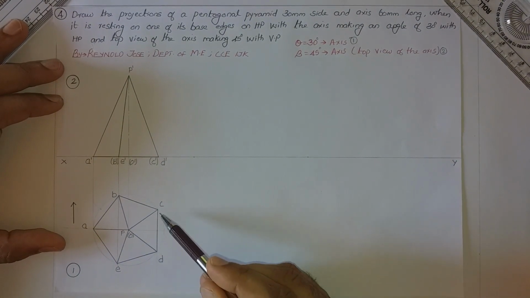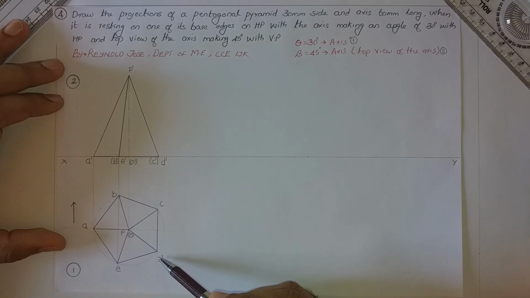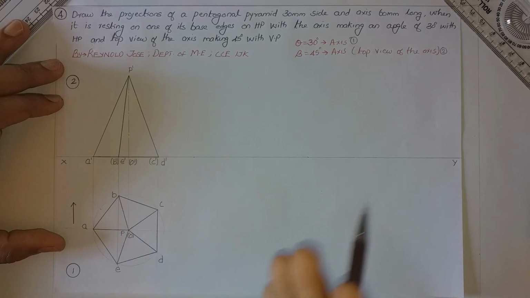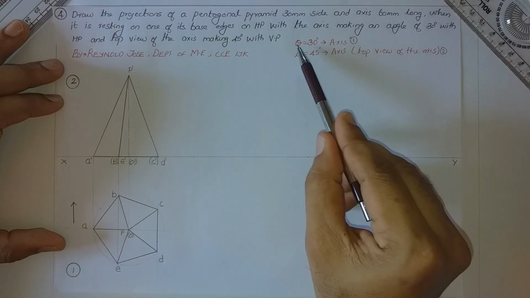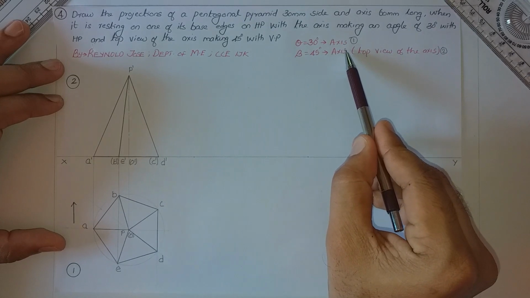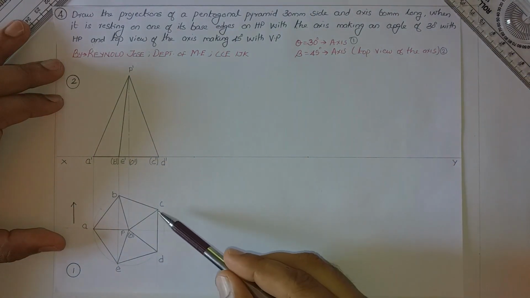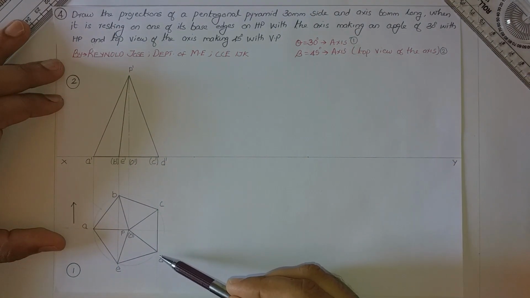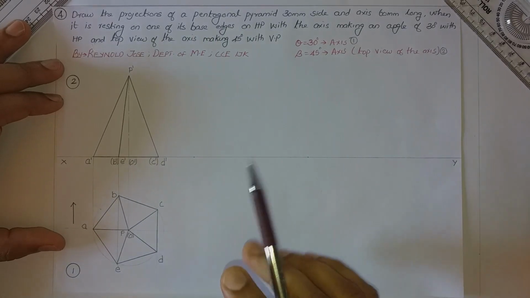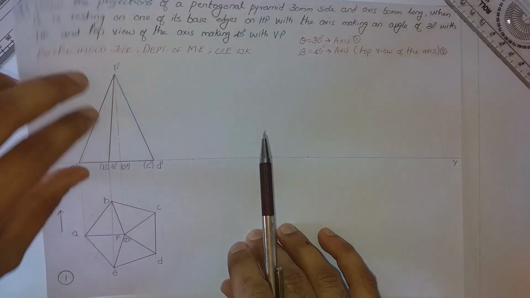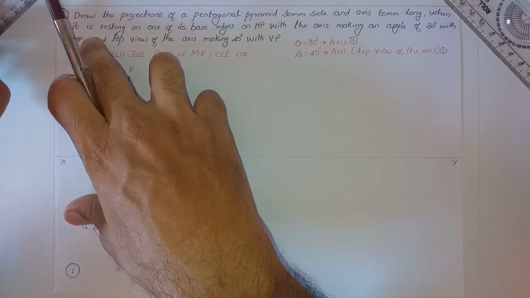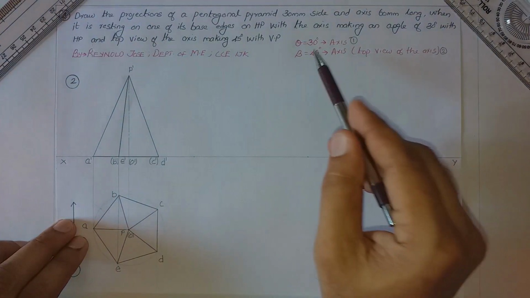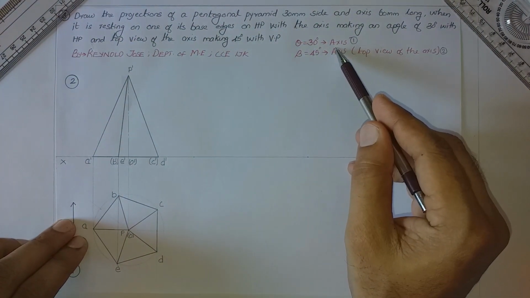Here I have made the base edge on the right hand side because when I am tilting the solid, in order to give this inclination of 30 degree for the axis, the solid must be resting on base edge CD. That is why I have made the base edge on the right hand side. Now we shall reconstruct diagram number 2 to diagram number 3 by applying angle theta for the axis.